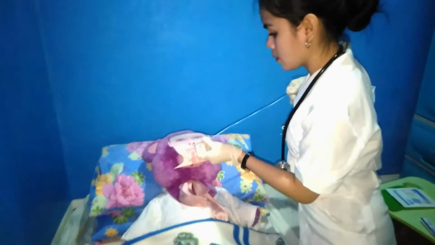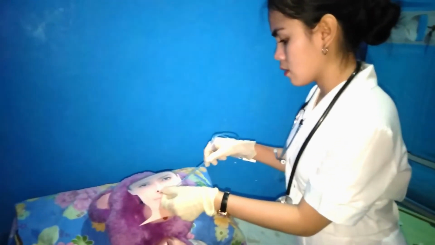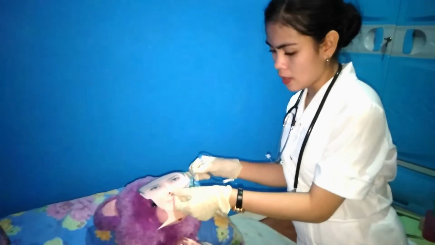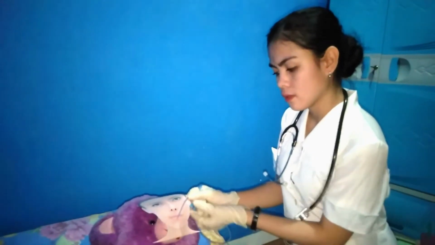We can determine how long the tube is to be inserted by measuring the distance from the tip of the client's nose to the tip of the earlobe, and then from the tip of the earlobe to the tip of the xiphoid process.